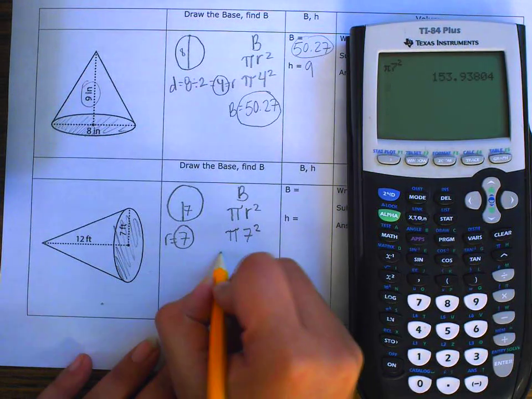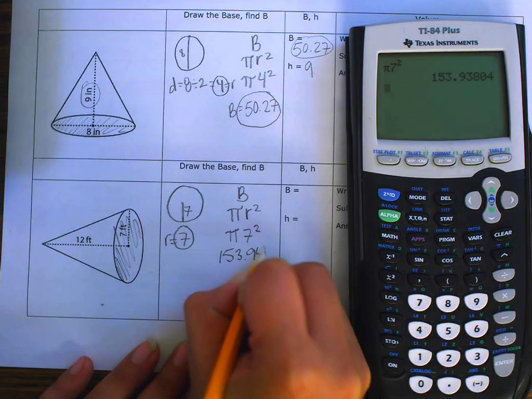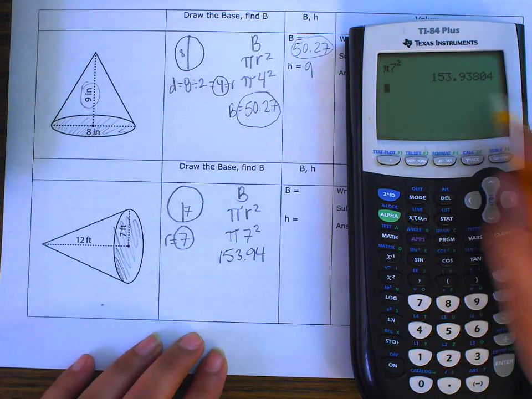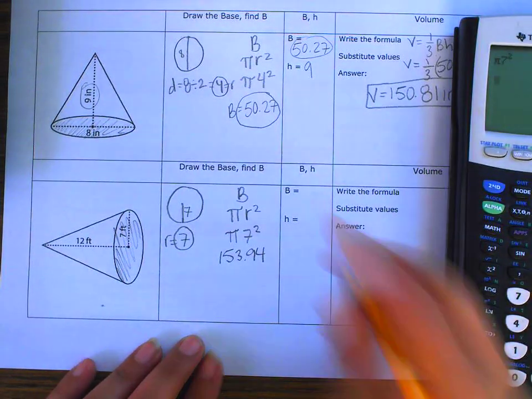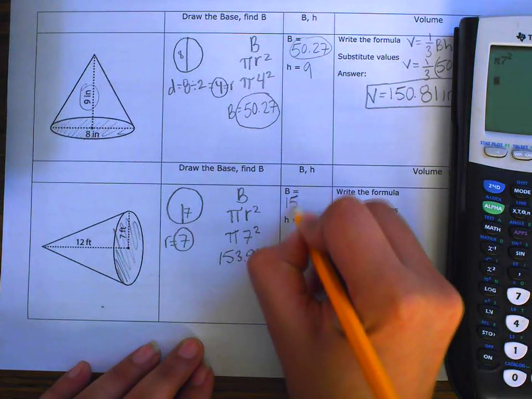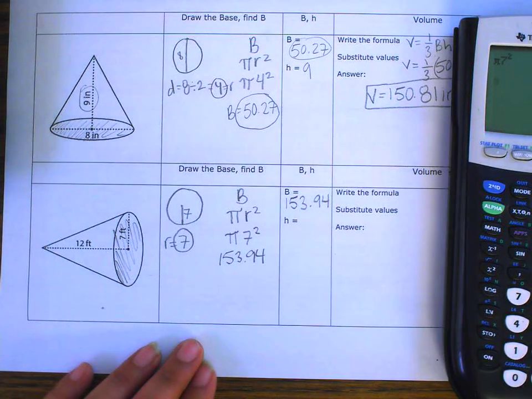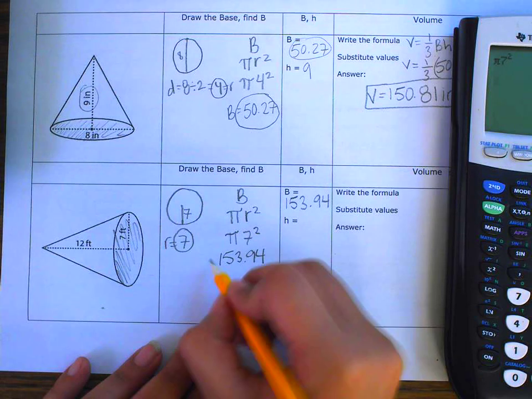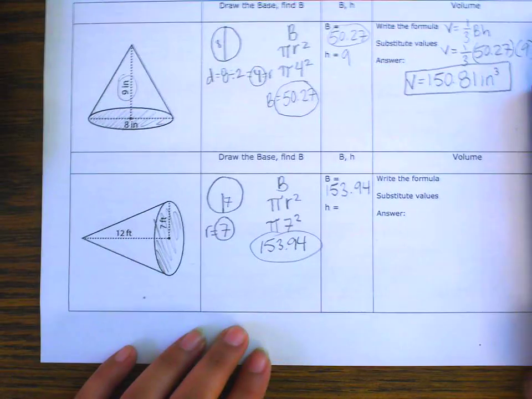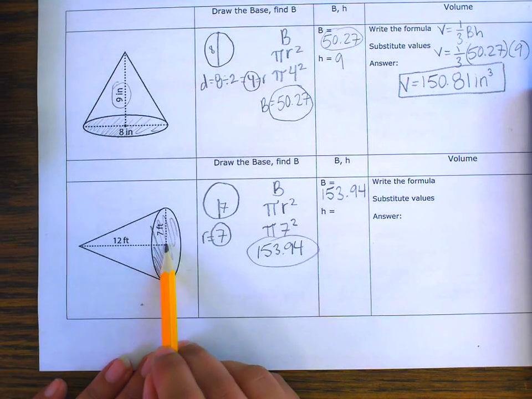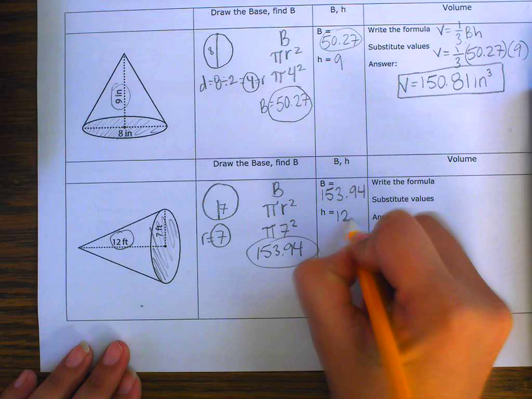And that's 153.94 if I'm rounding that, because that 8 makes that 3 go up to a 4. So that's big B, area of the base, 153.94. Now if we're looking at the height, from the base to the tip of the cone, that's 12. I'm going to put that down.